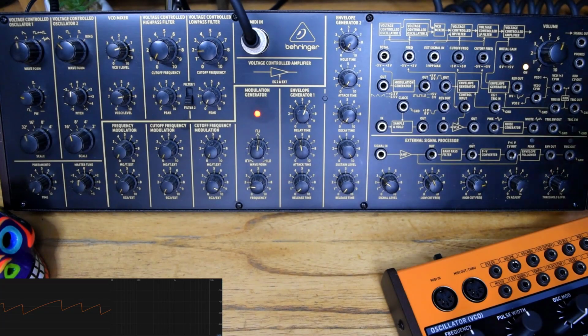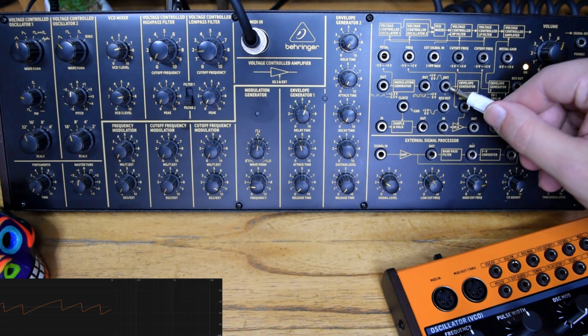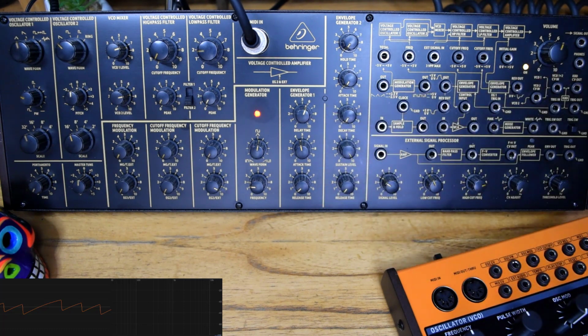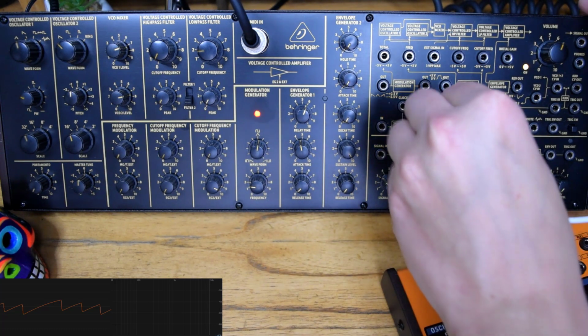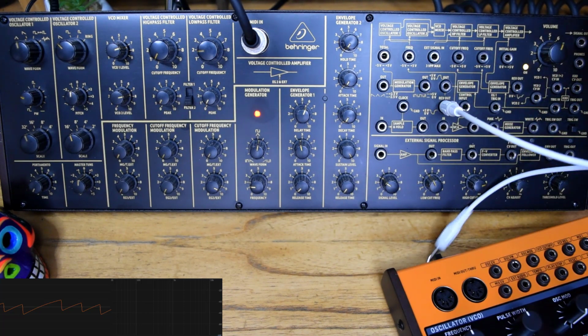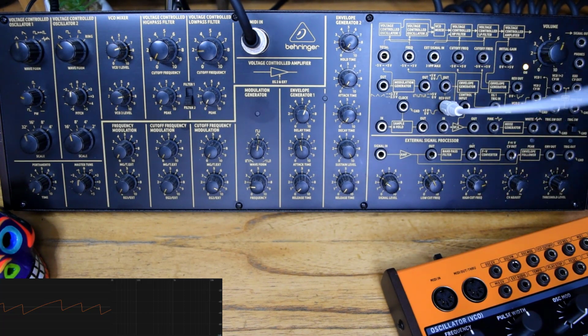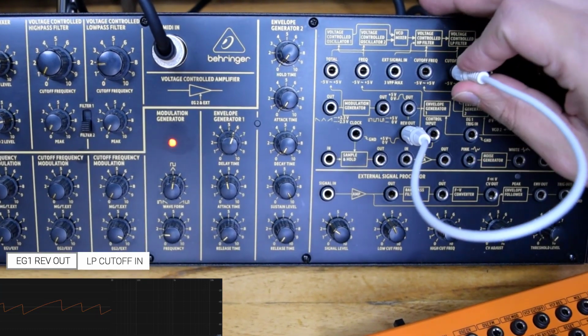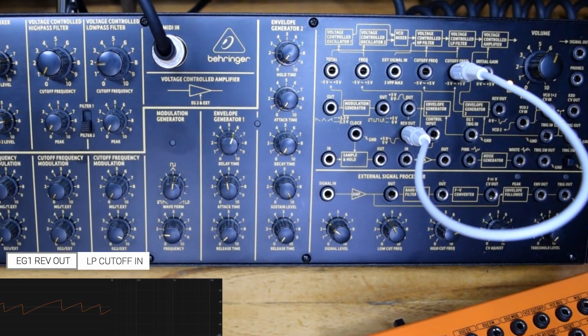So then we have the rev out. This is pretty much the same idea, but it's inverting the envelope. So instead of going and getting this instruction, we are just doing it in reverse. We are using the reverse instruction. This is what the rev out means. And it's something kind of common on a lot of synthesizers, to invert the envelope.